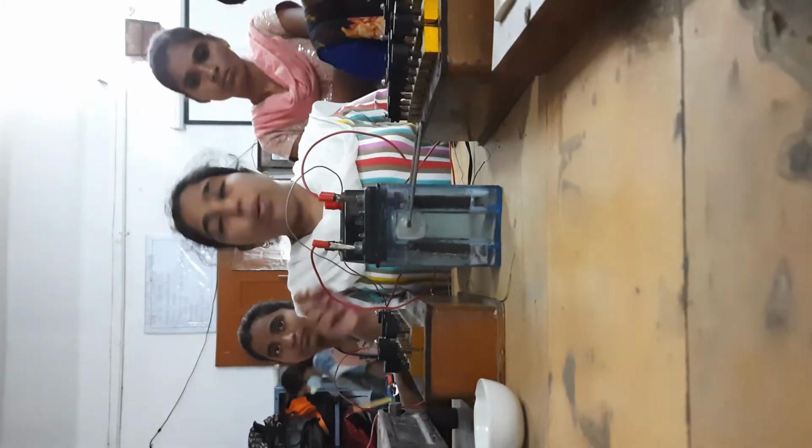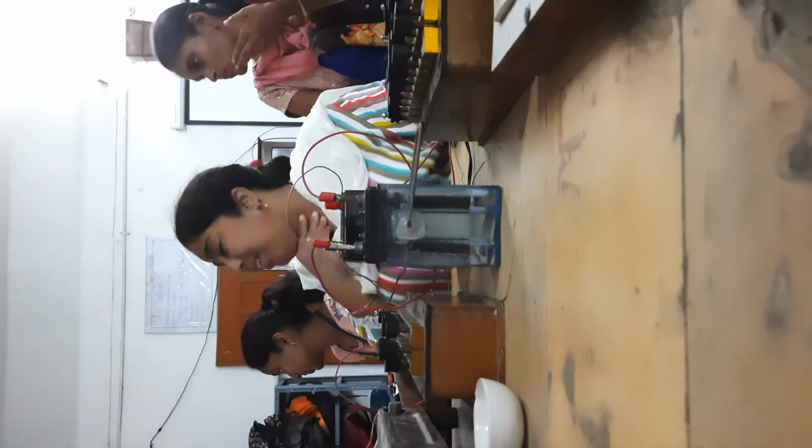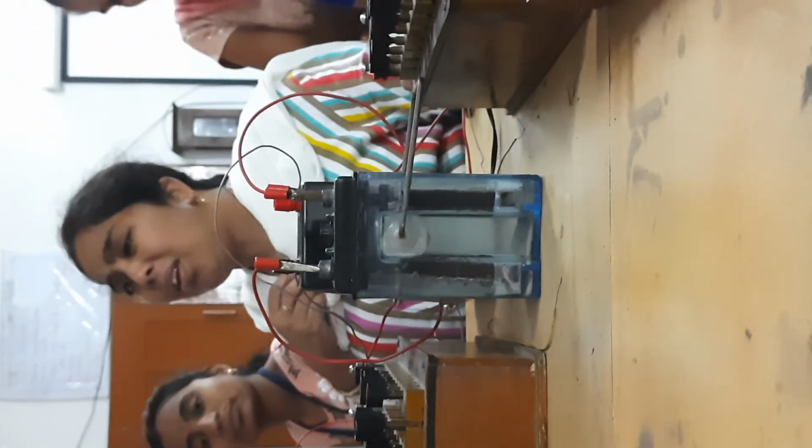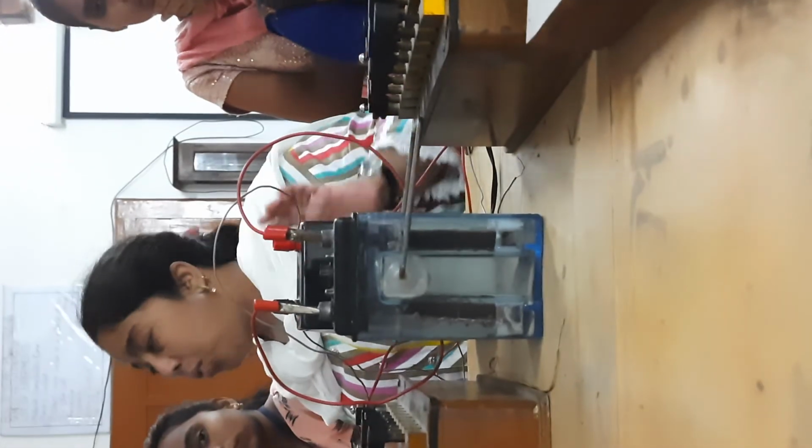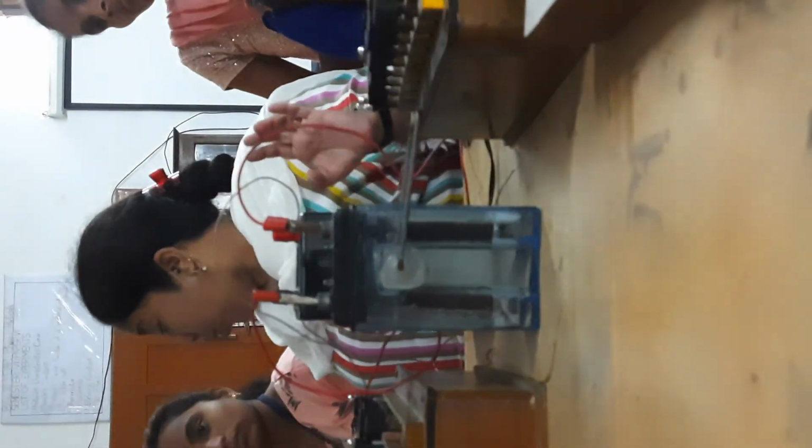So when you do this, it will have an experimental error of plus or minus 10 percent. Okay, plus or minus 10, more than that it will not. So at points of larger temperature, you can make it. Okay, you want to do it?